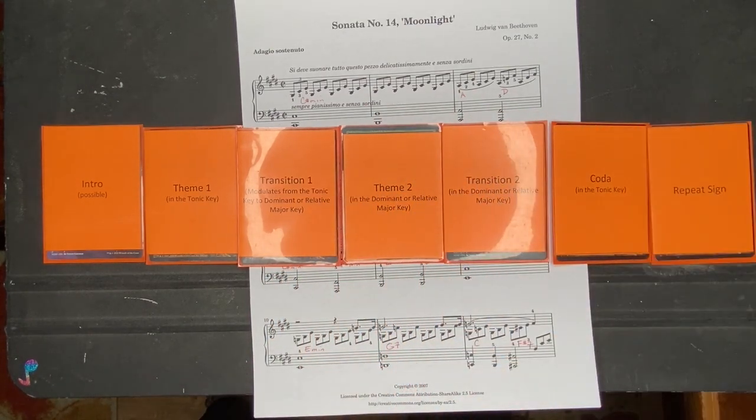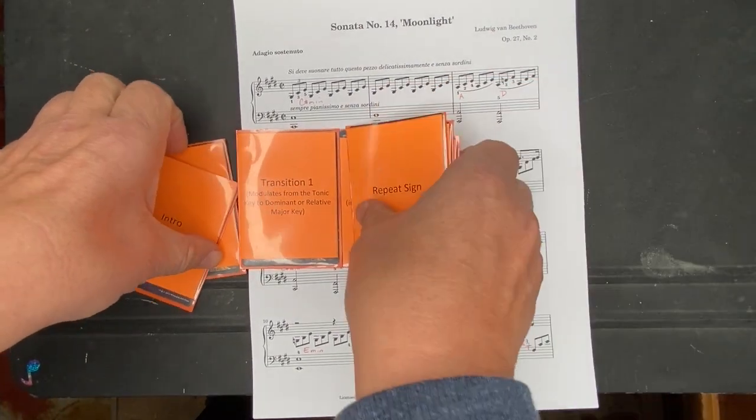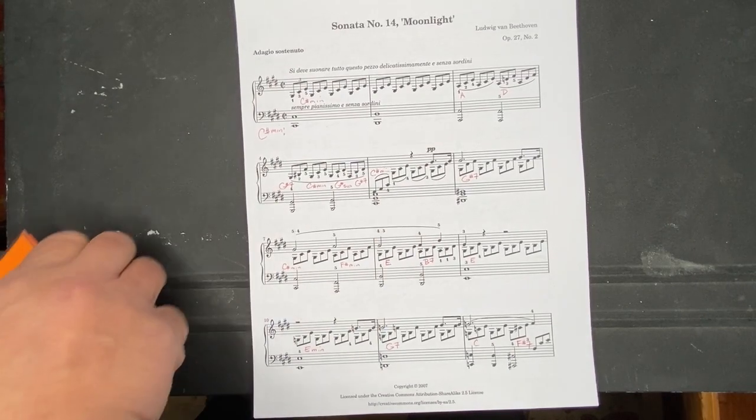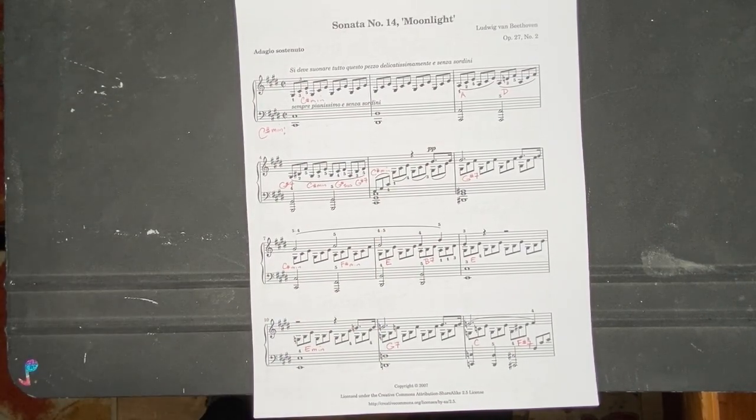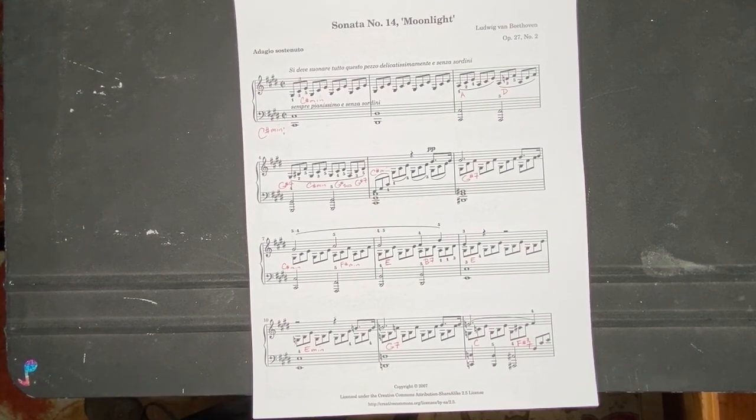No repeat sign in this. Interestingly, he just goes straight into the development. So yeah, let's try this out. Now, instead of going through each one of these sections and saying, what's this chord? Let's spell it out, because that takes a lot of time, like I might do with the chorales, and I've done with a couple other things. I've just written the chords in.